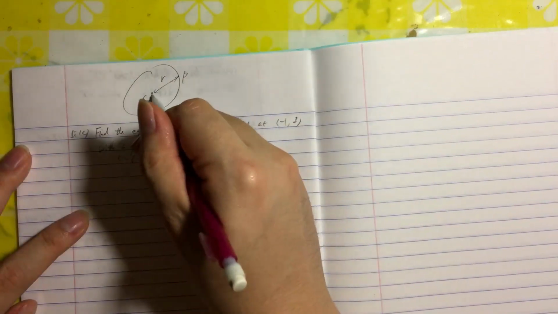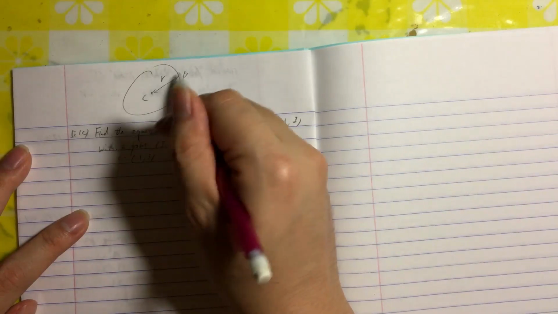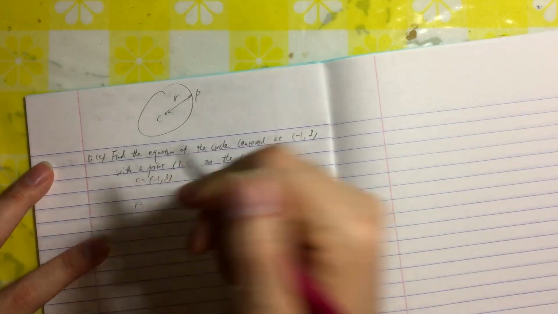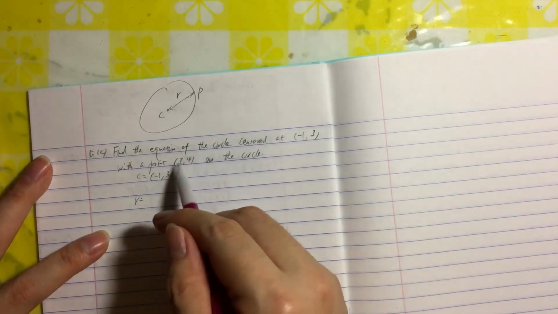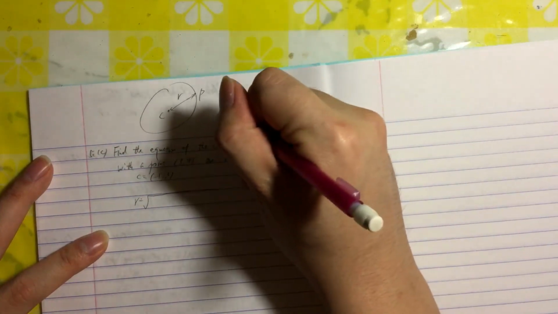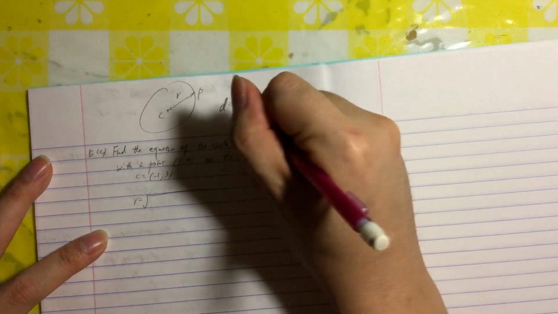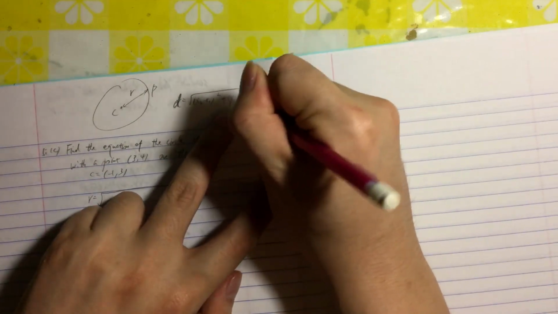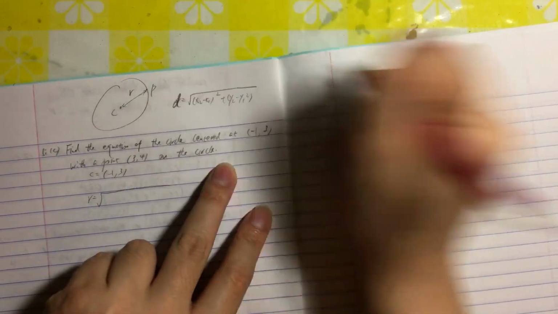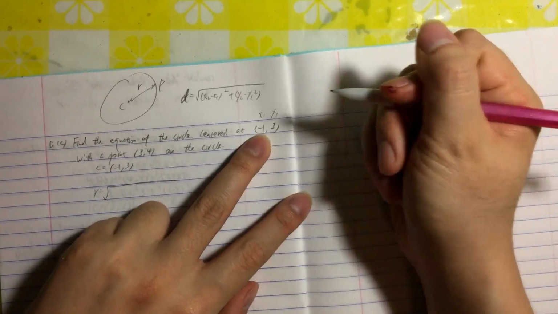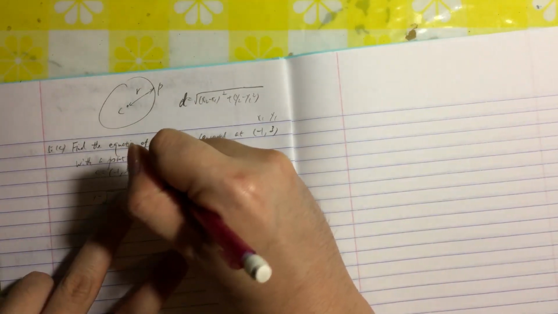Try to find the distance between the center and the point. Distance from the center to the edge of a circle, that's a radius. So for the distance between these 2 points, between the center and the point on the circle, the distance formula is square root of x2 minus x1 squared plus y2 minus y1 squared. In general, we call the first point x1, y1, and the second point x2, y2.